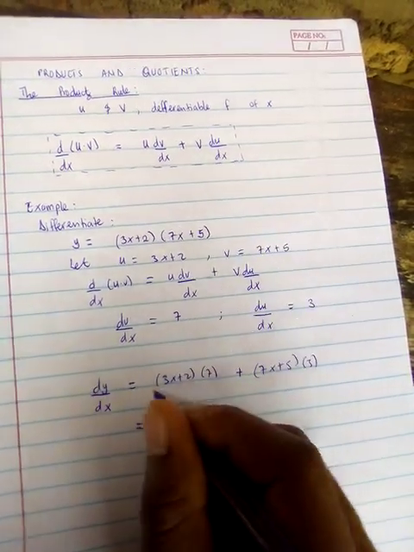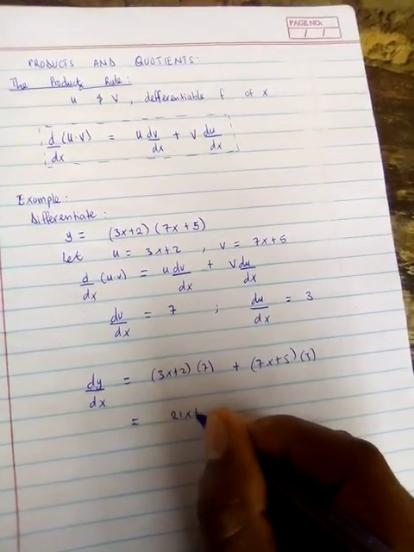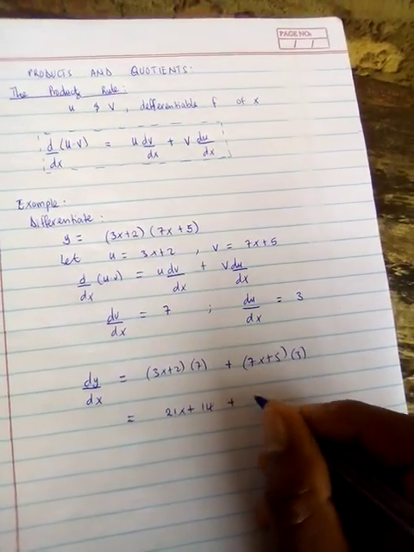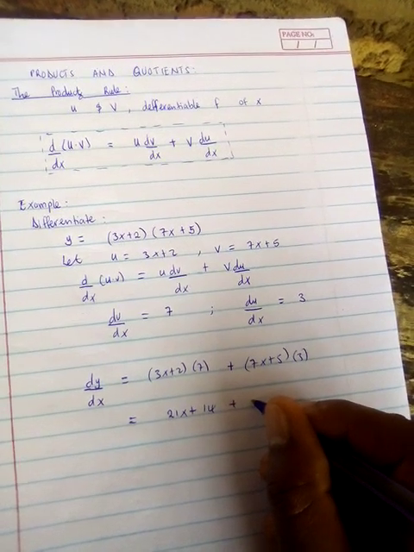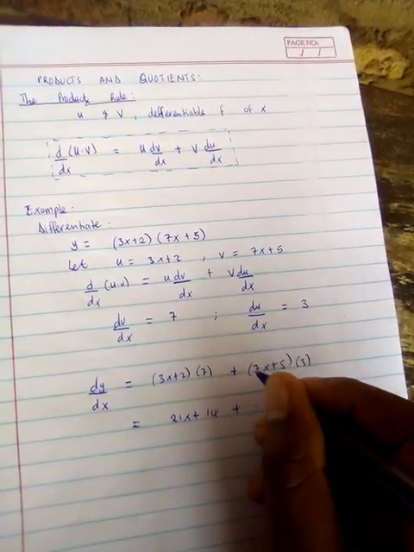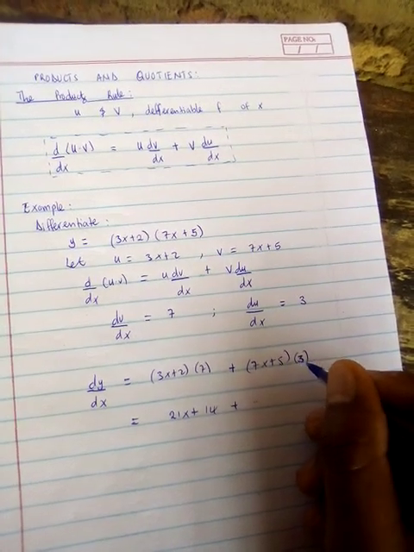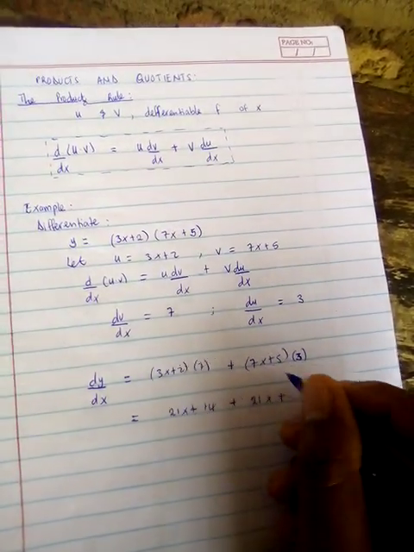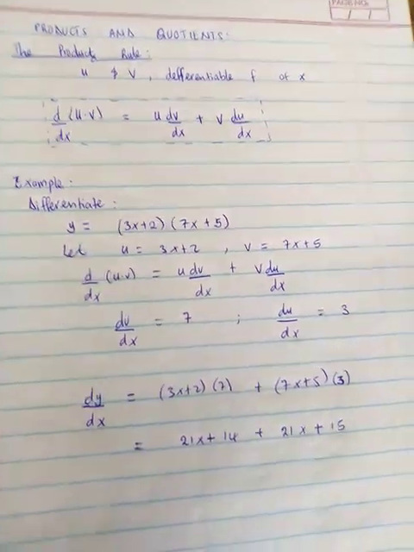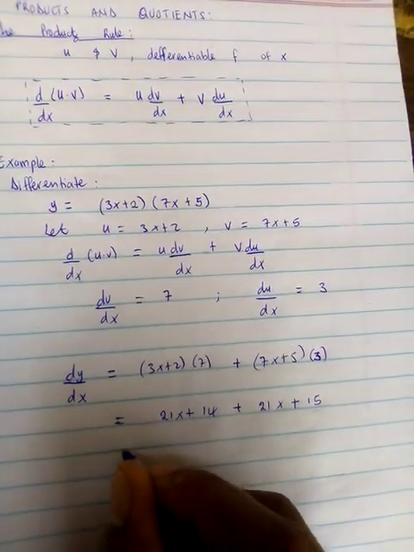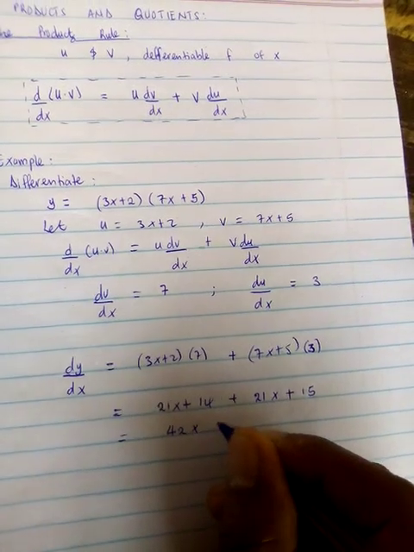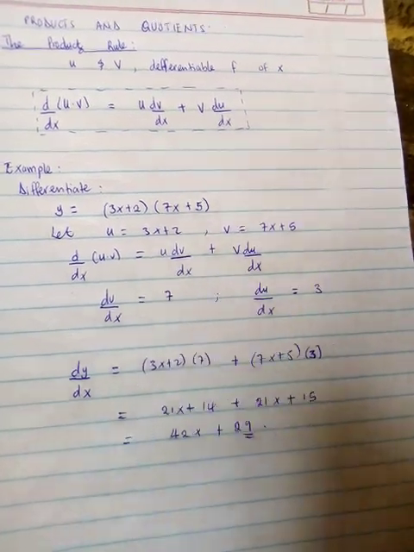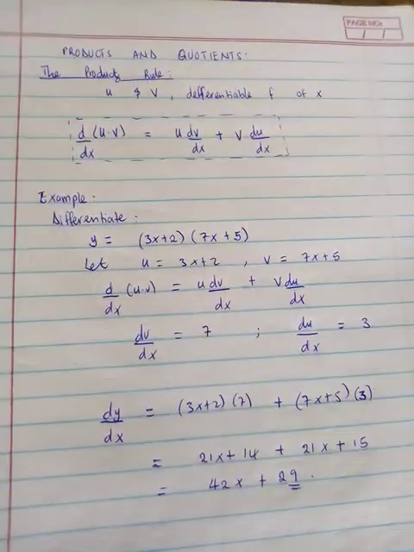This is the same as 7 times this, which is 21x plus 14, plus 3 times this, which is 21x plus 15. So 21x plus 21x goes to 42x, and 14 and 15 give me 29. It is as simple as that.